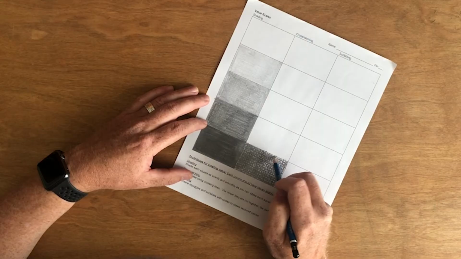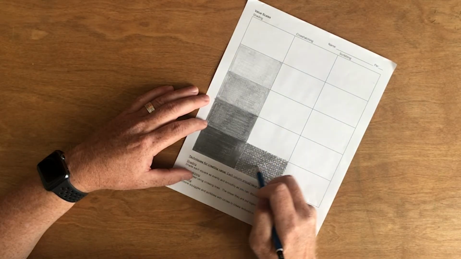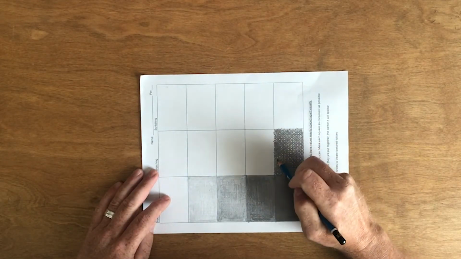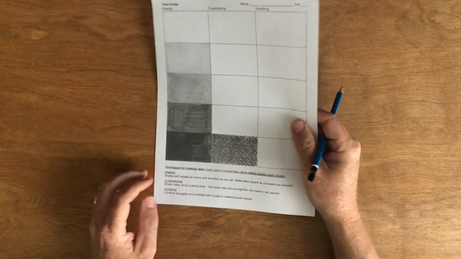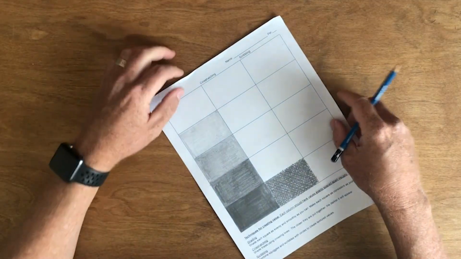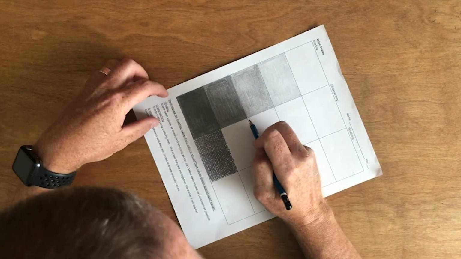The biggest thing is trying to really match the values as we use these different techniques. Not exactly the same, but pretty close. I'm actually gonna move up to this one right here just to show you real quick. Again, I'm gonna turn it this way and go.